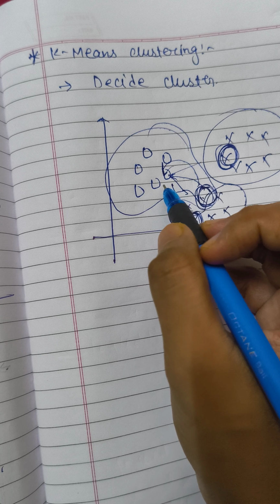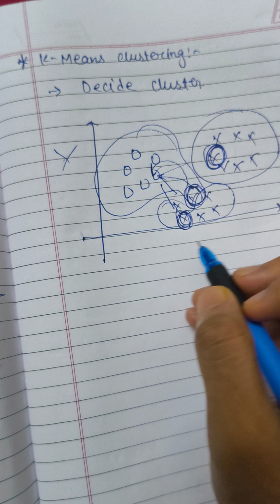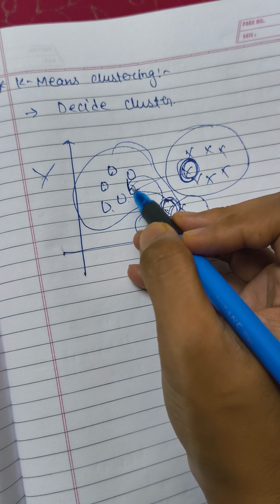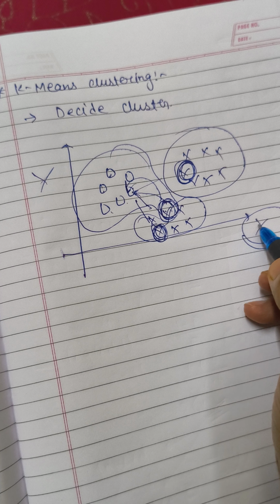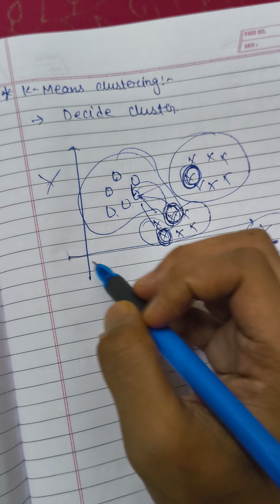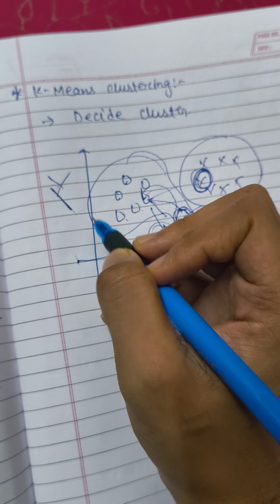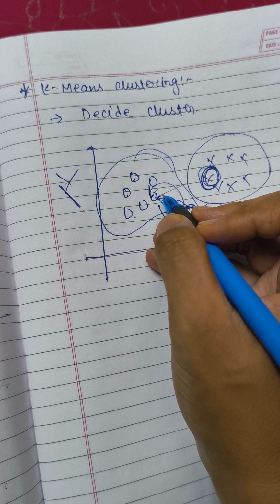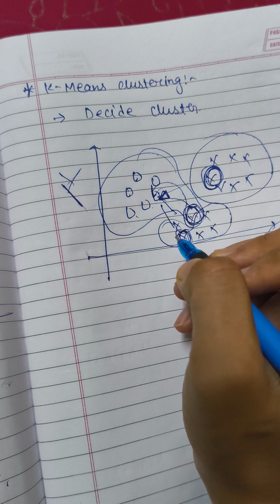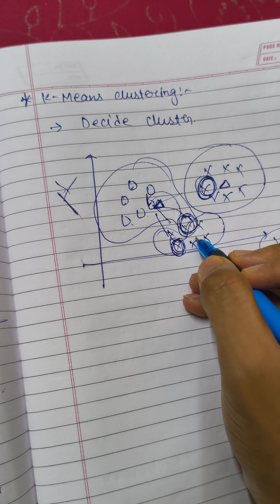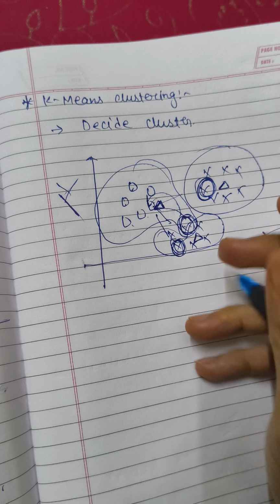For this data set, here will be some y and here will be some x. For the points which are coming in this cluster, we will find the mean of the x values of these respective data points and the mean of the y values of these respective data points, and we will find a new centroid point, suppose here. For this cluster we find a point suppose here, and for this one we find a point suppose here.